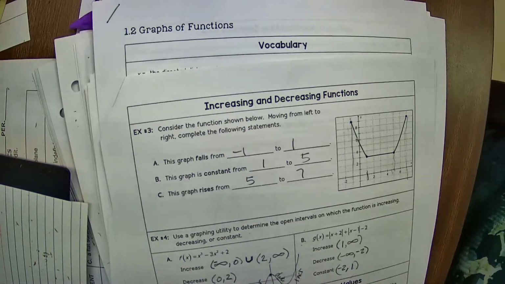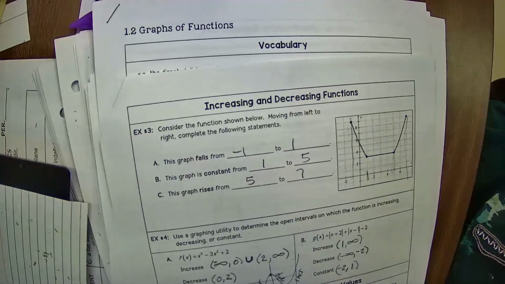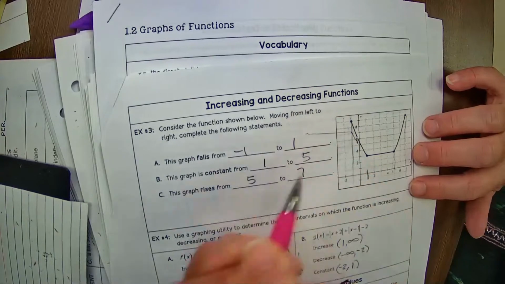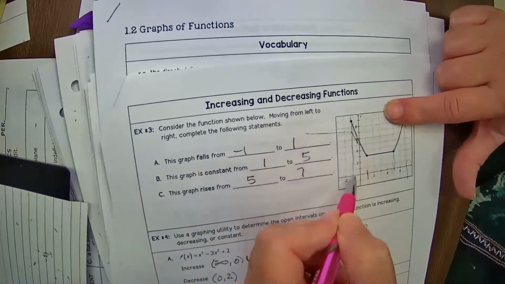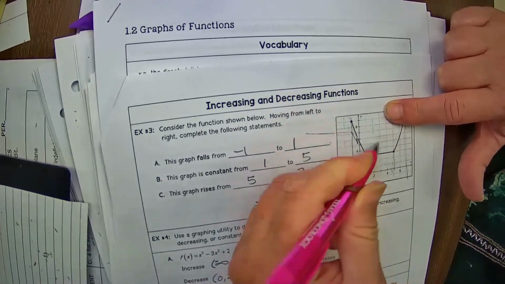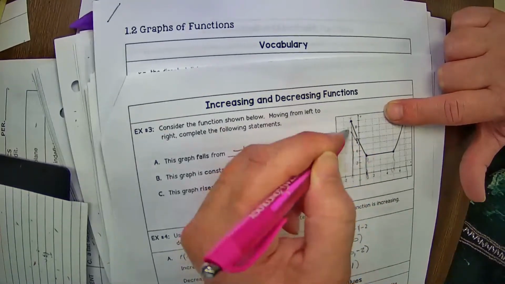Okay, now, increasing and decreasing. The big thing is to remember to read it from left to right. Okay, we hit the line right here, and it's easier to bounce down. So this is decreasing. It's decreasing from -1 to 1, because that's where it lines up right here on the x-axis.